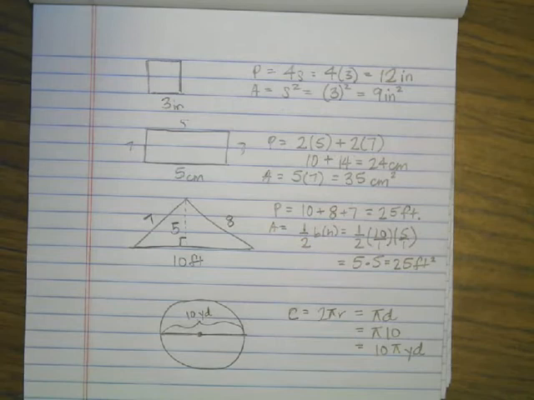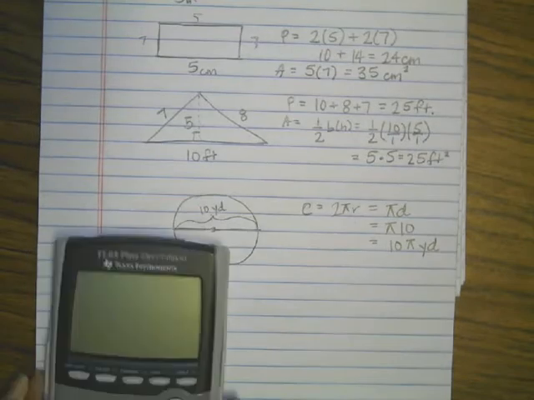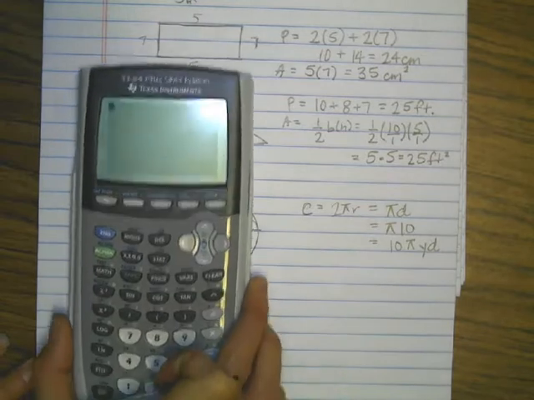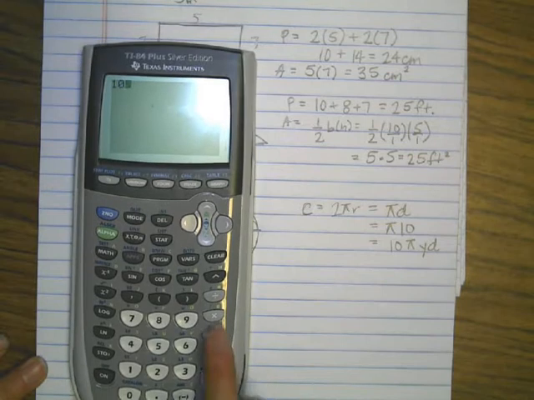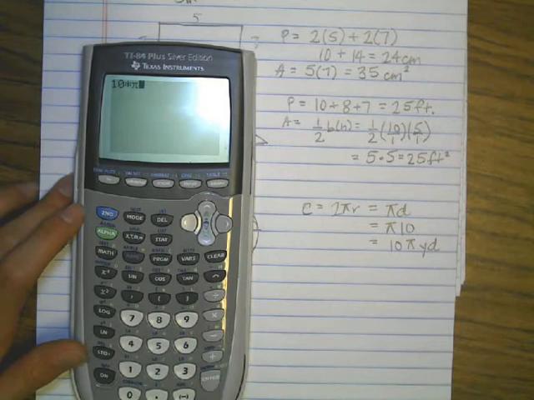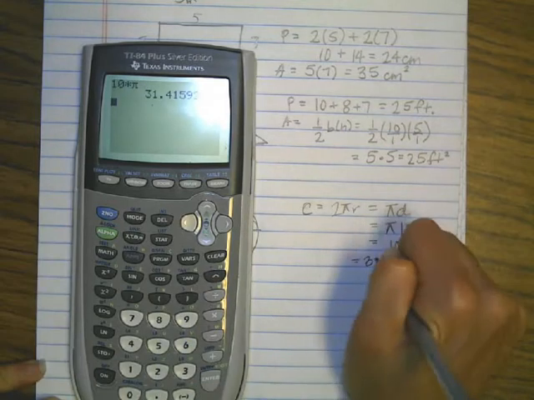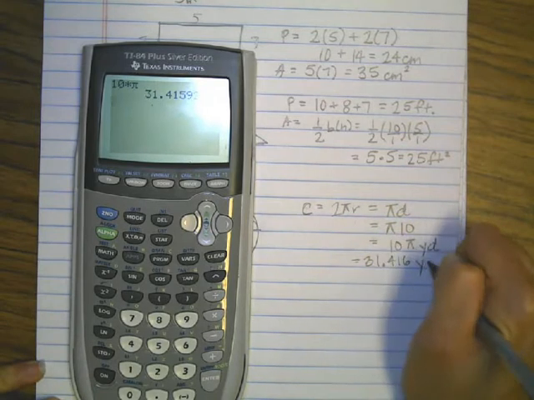However, if they're asking it for you like in a word problem, you want to know like how much rope you put around, you'd put it in your calculator. So I'm going to show you how to do that. You would just say 10 times second, and you use the pi symbol, and you get 31.416 yards squared.